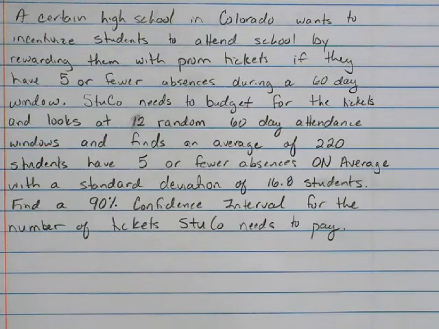Hello everyone, this is for chapter 22 for finding confidence intervals and doing hypothesis tests with means. I thought I would use something that is currently floating around the school and tweak it a little bit and help you see how doing these confidence intervals can actually be helpful.